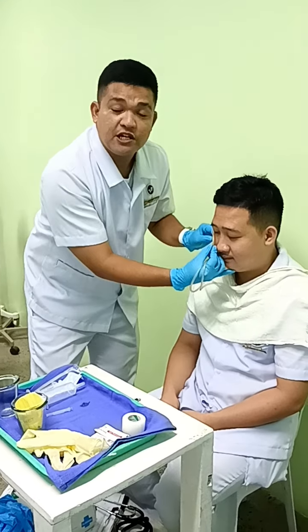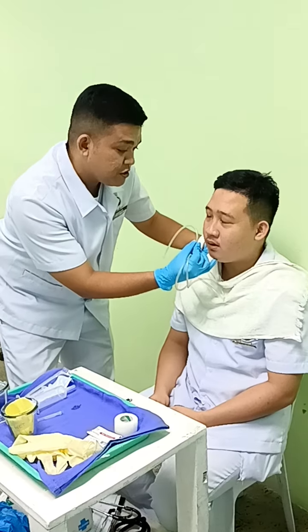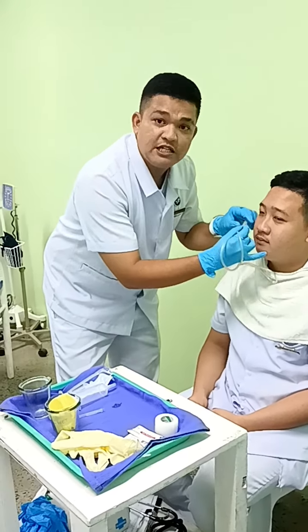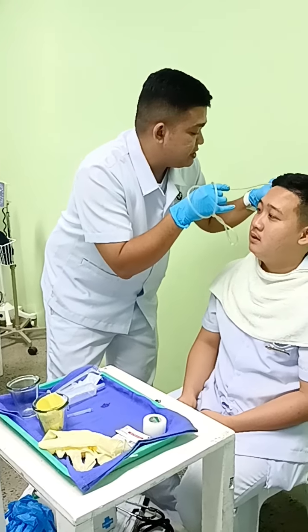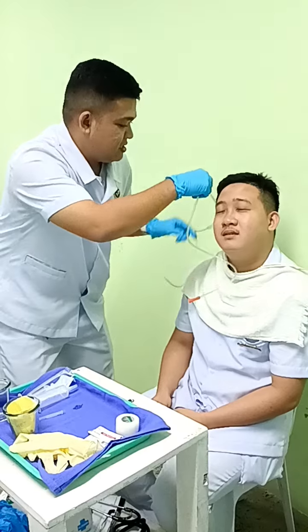Okay, and instruct the patient to swallow. Sir, swallow normally, and as you swallow normally, you can gently advance your tube until such time that you will be reaching the xiphoid or the tummy.